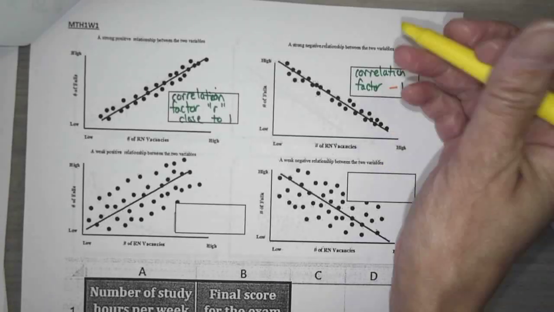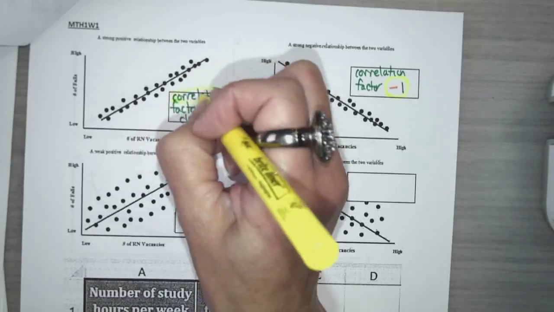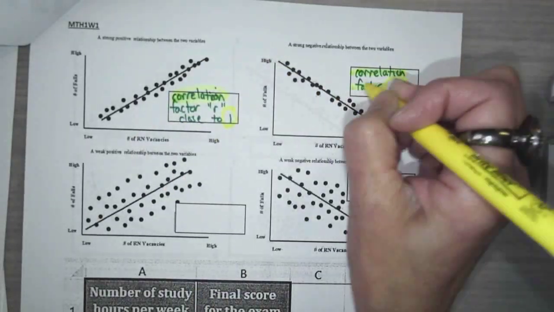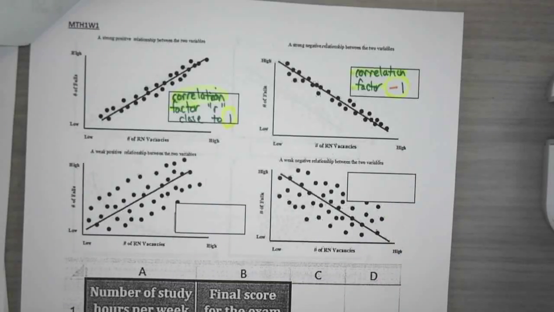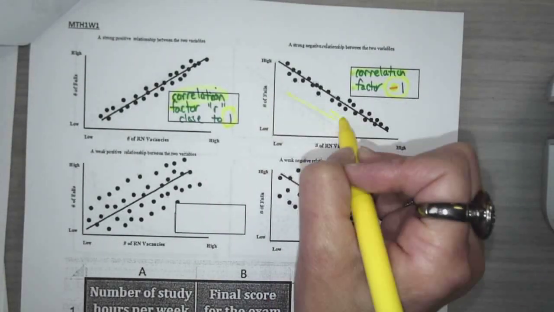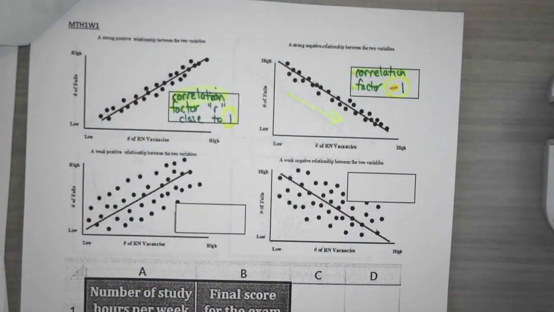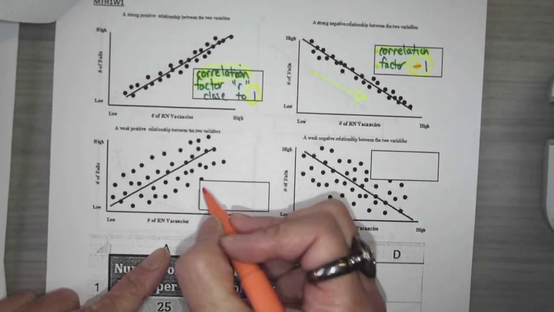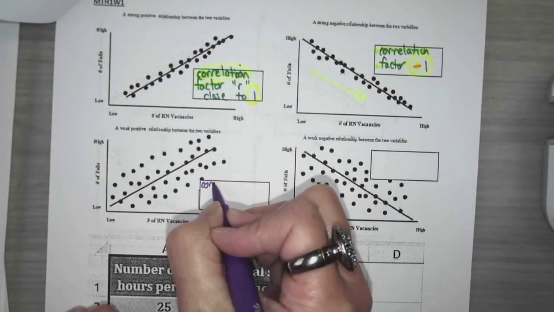-1, which means it's very, very strong. So it's very strong, and this word, correlation factor, is very strong. 1 means strong. That means really tight, but the negative means it's heading down to the negative side. So it's down to the right. Up to the right is positive, down to the right is negative. So that's negative.